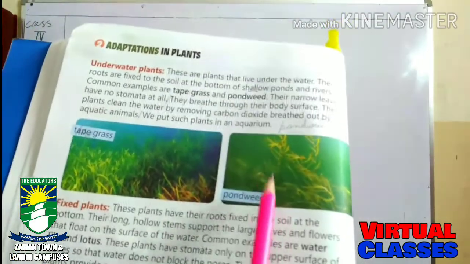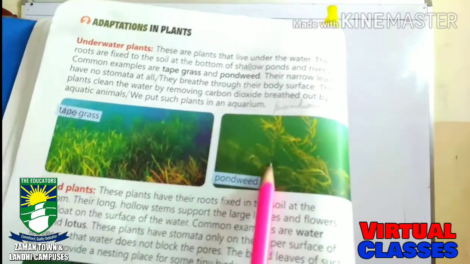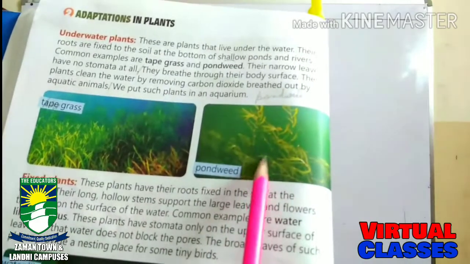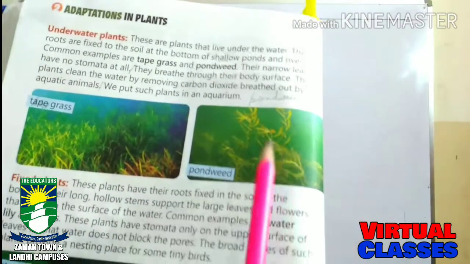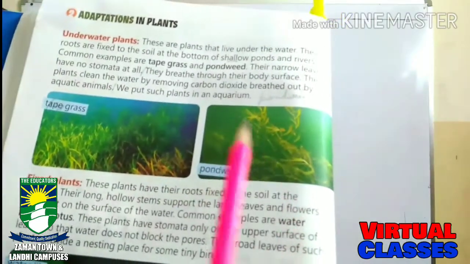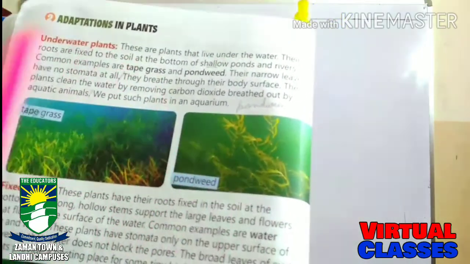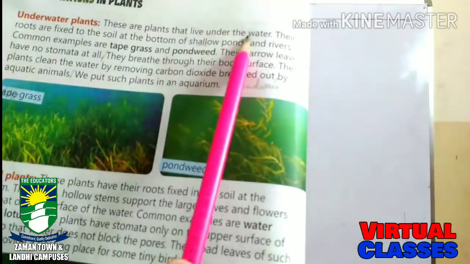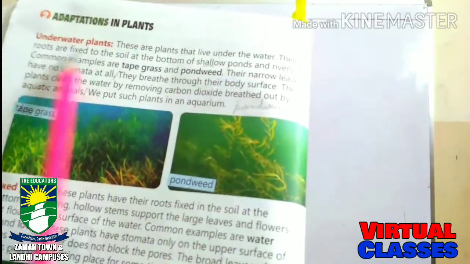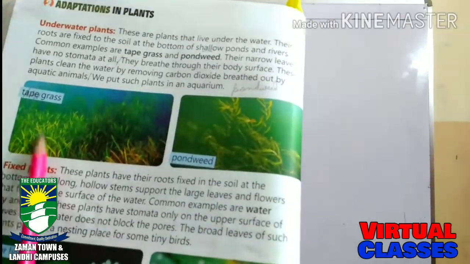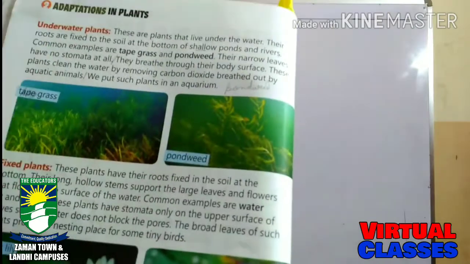They breathe through their body surface. These plants clean the water by removing carbon dioxide breathed out by aquatic animals. Now you have to know the examples of underwater plants. These plants live under the water, and you will read this paragraph as well.